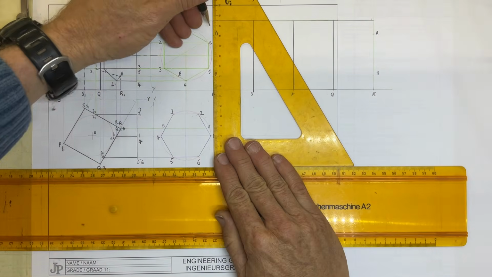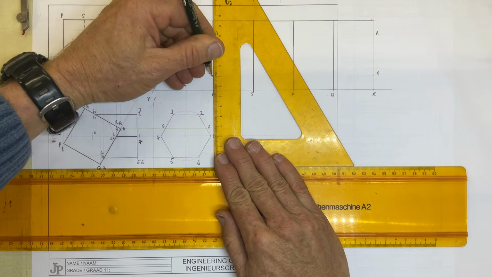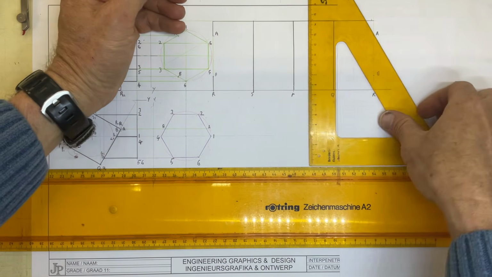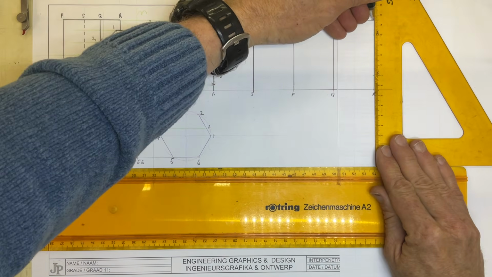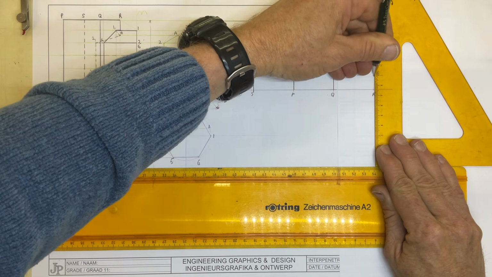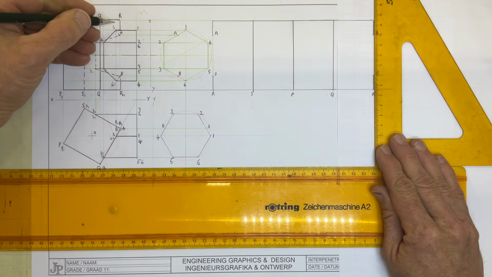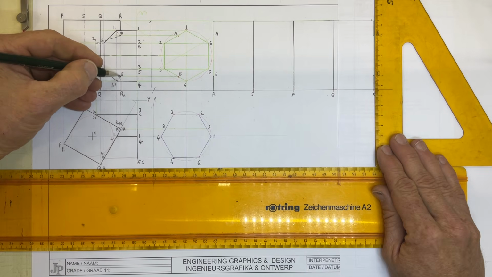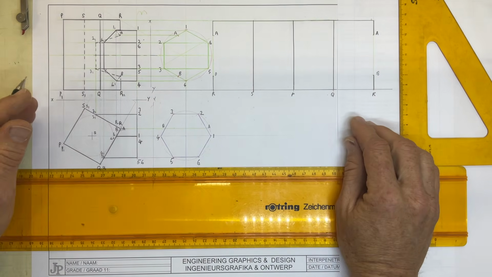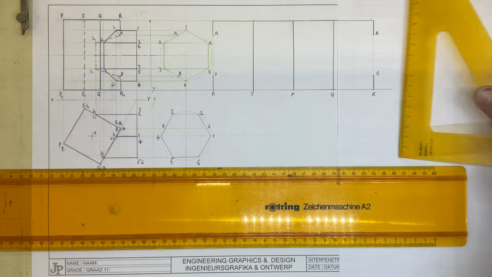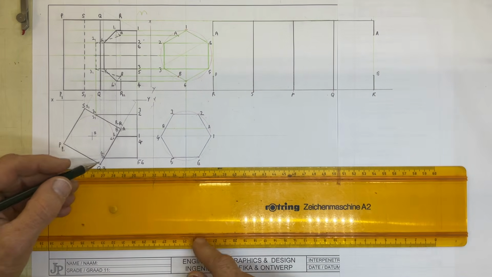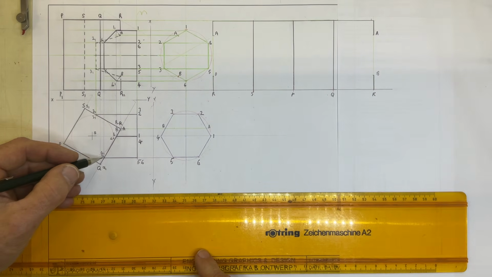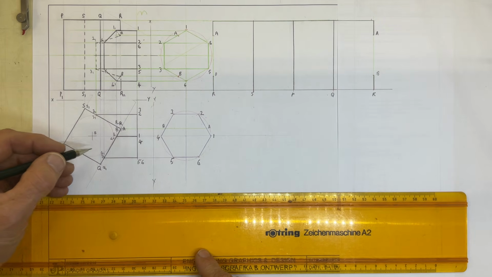So let's just draw a line coming down over there, a line coming down over there, and a line coming down over there, and a line coming down over there. Right, so that's that little piece of line there, that little piece of line there on either side of this thing. Once I've done that, I need to then find out where these points over here and over here and over here meet up.